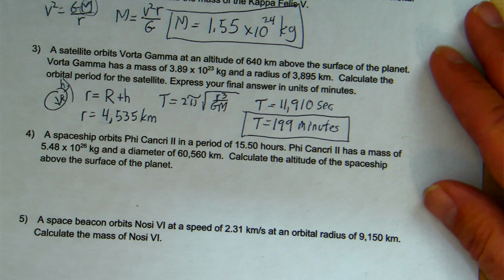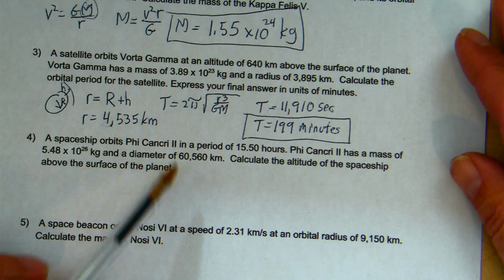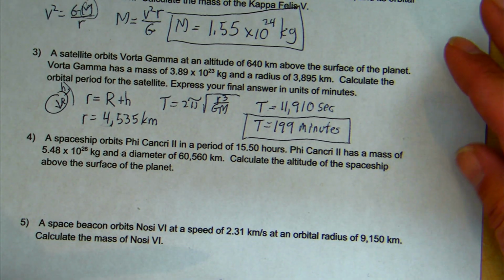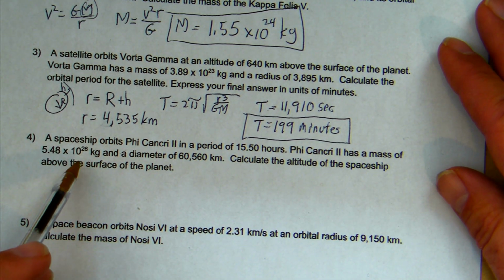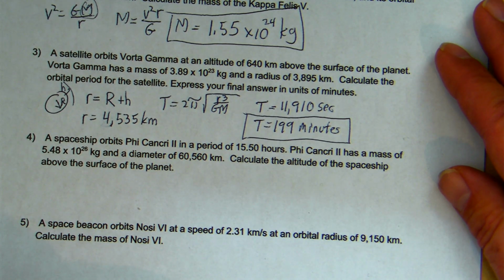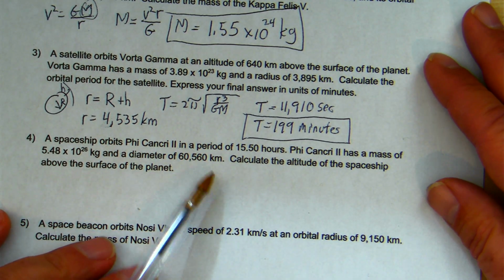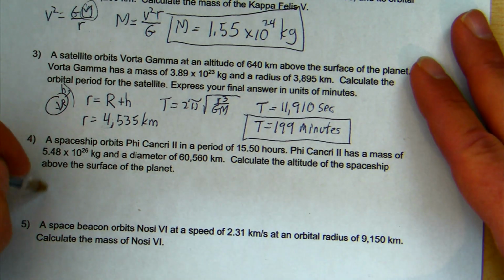Number 4: a spaceship orbits Phi Cancri 2 in a period of 15.50 hours. Phi Cancri 2 has a mass of 5.48 times 10 to the 26 power kilograms and a diameter of 60,560 kilometers. Calculate the altitude of the spaceship above the surface of the planet.